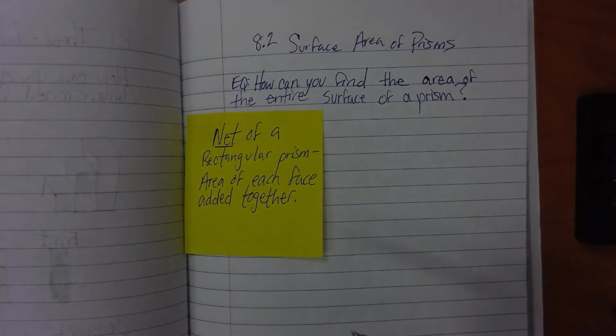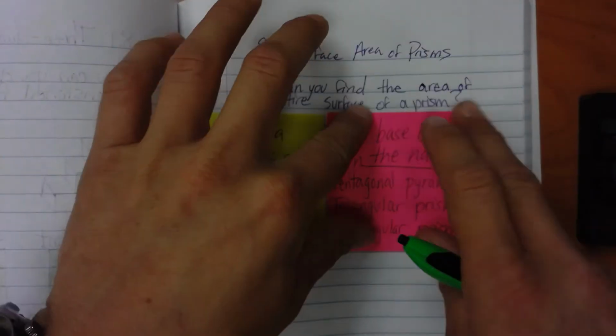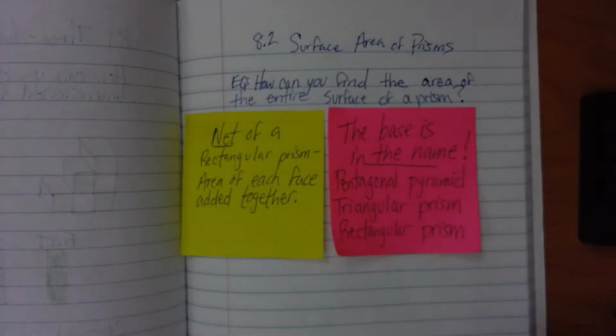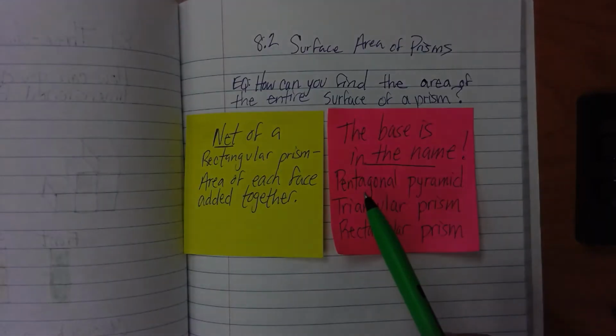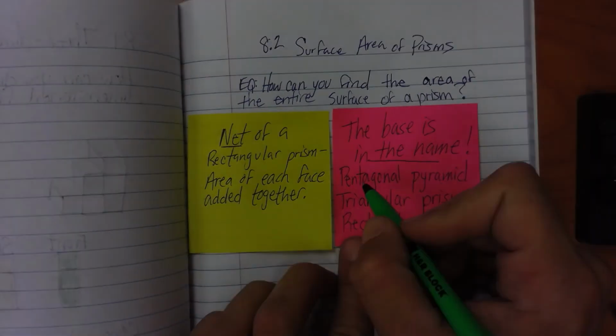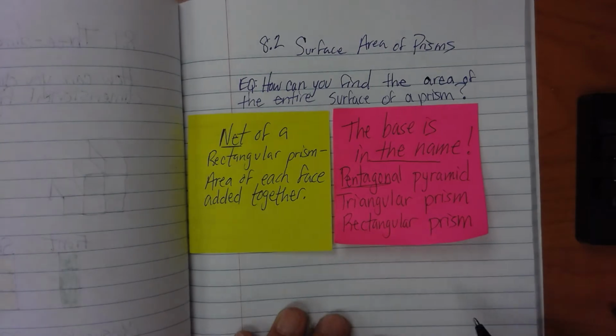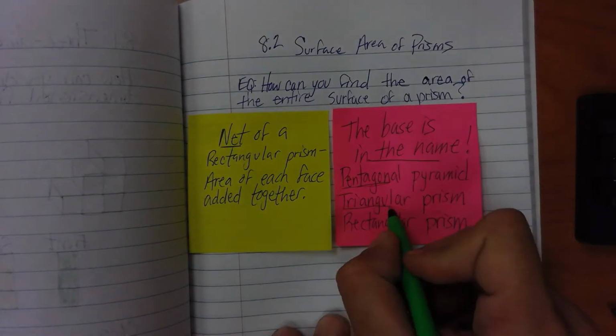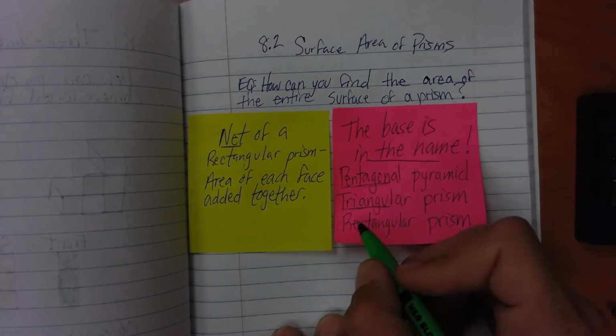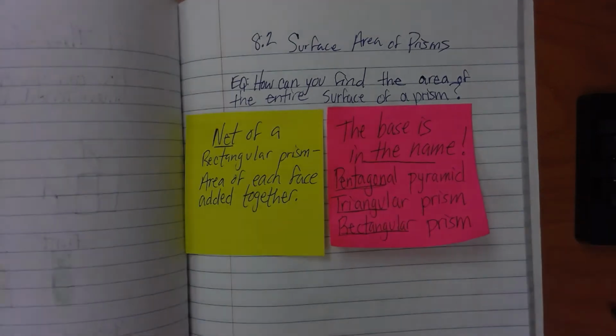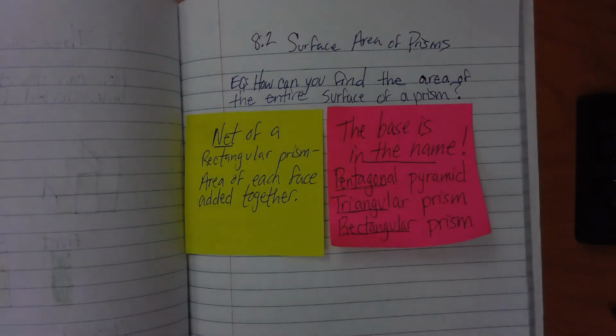together. So to find the net of a rectangular prism, you find the area of each little shape or the face. Another thing, the base is in the name of the shape. So pentagonal pyramid, the pyramid has a base of a pentagon. Triangular prism, the base is a triangle. Rectangular prism, you see that this is a rectangular base. So that should help you recognize what the base of each of these are.